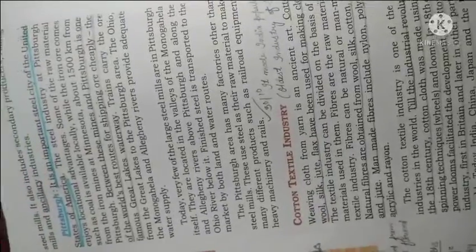Let me explain the main parts of the topic. Come to Pittsburgh. Pittsburgh is an important steel city of USA. The steel industry at Pittsburgh enjoys locational advantages.